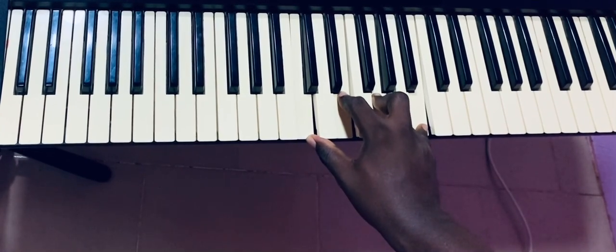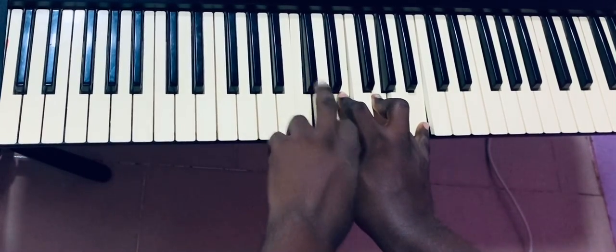If it is major, it has a major third up from the root, which is 4 semitones, 1, 2, 3, 4.